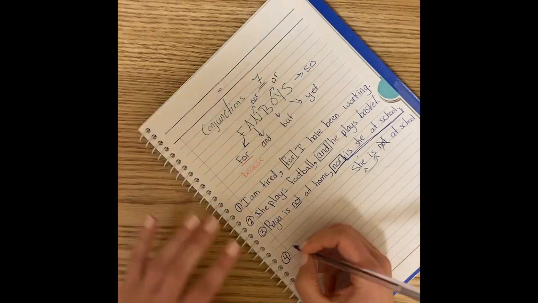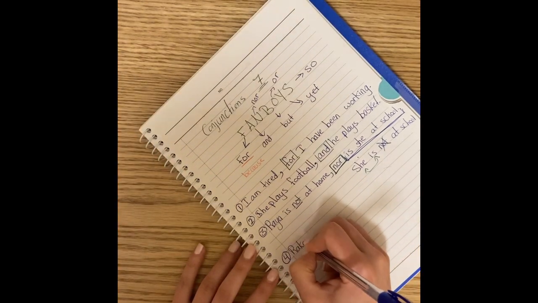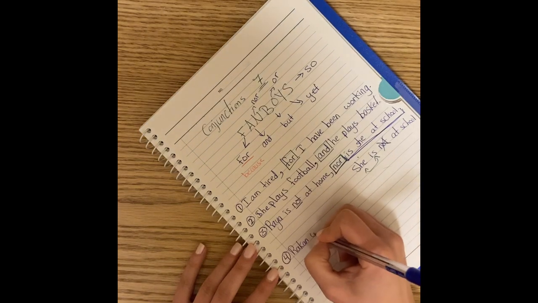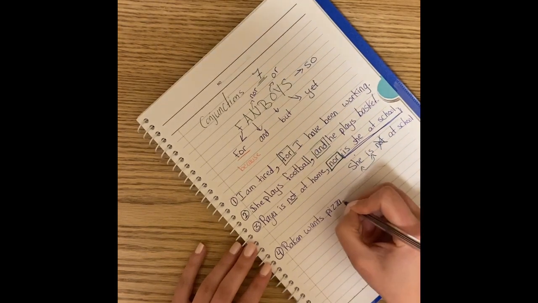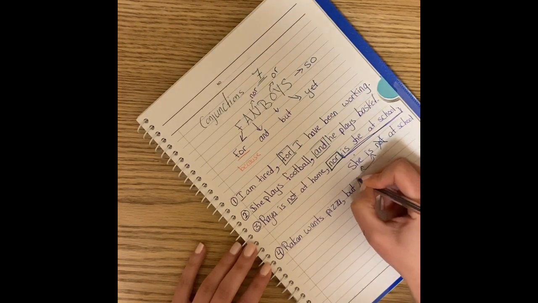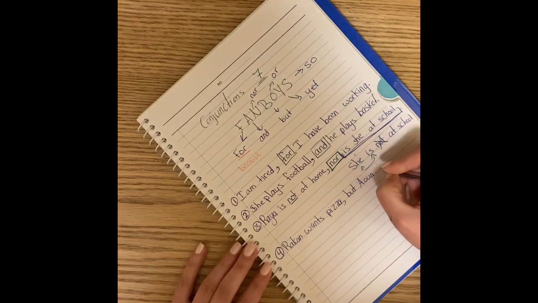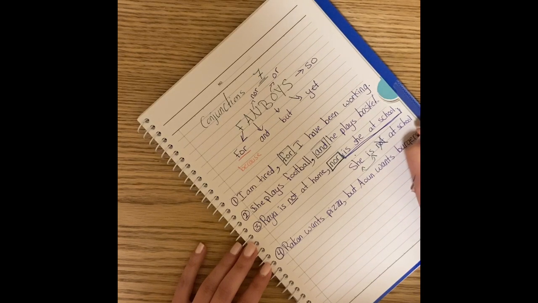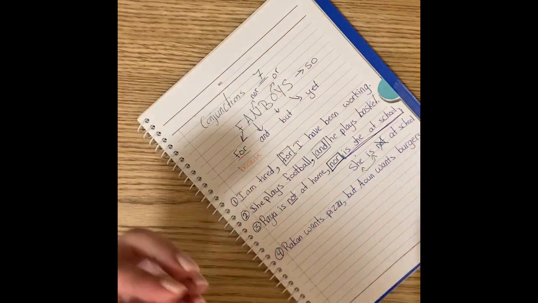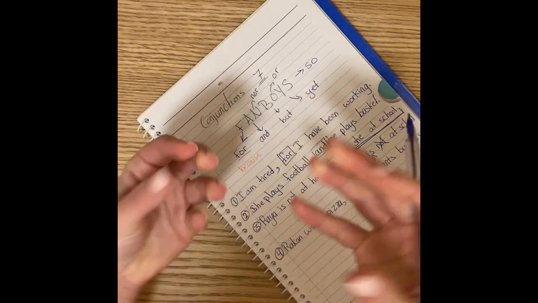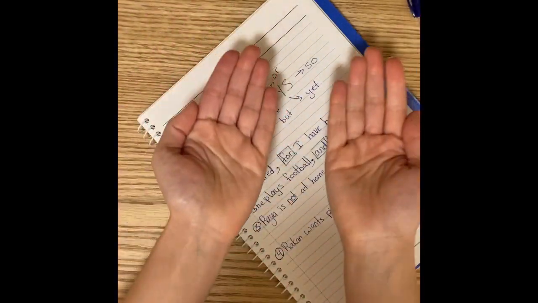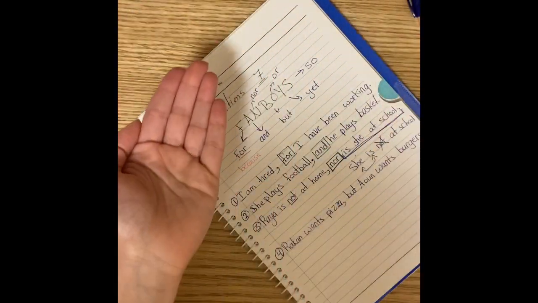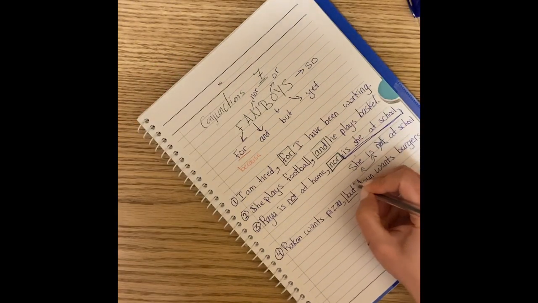Number 4. Rakan wants pizza, comma, but Aoun wants burgers. So Rakan and Aoun, they want two different things. Okay, they don't want the same thing. They want two different things. So when I have two different sentences or two subjects wanting two different things, then I must use the word but. Okay?